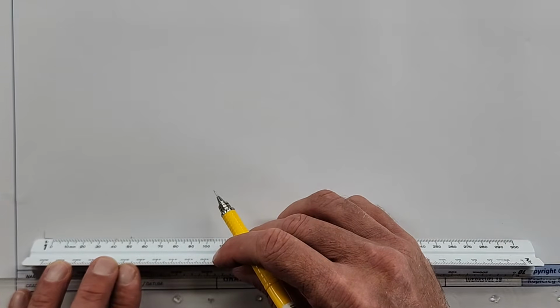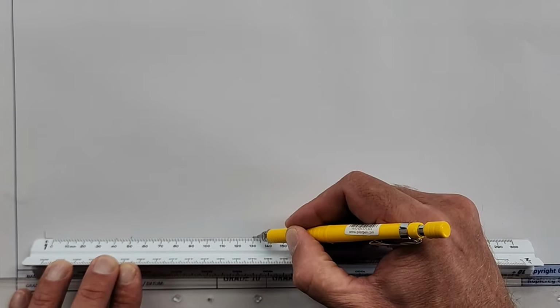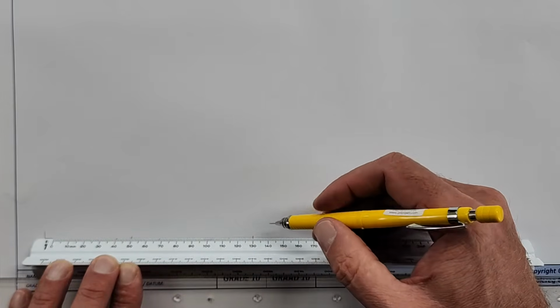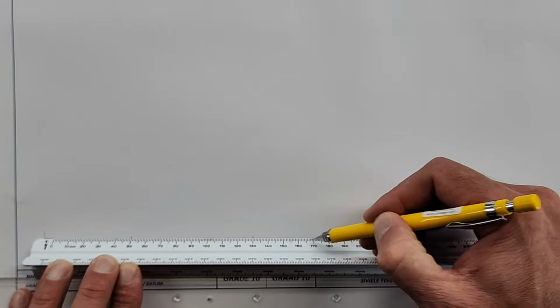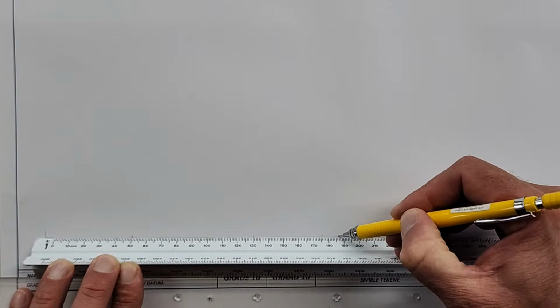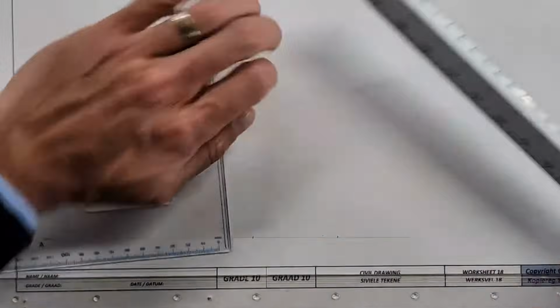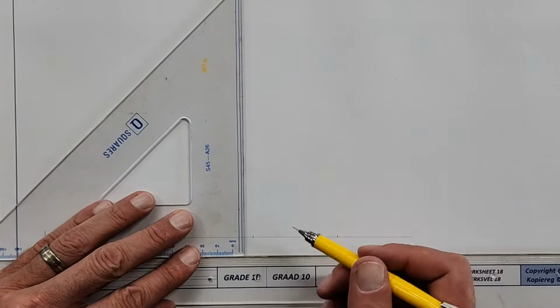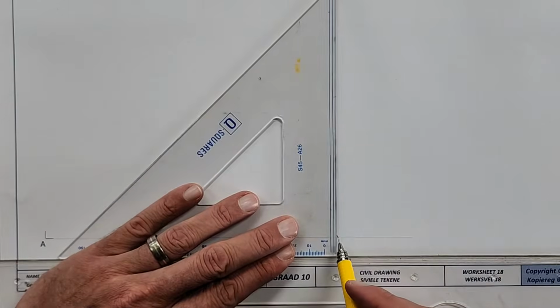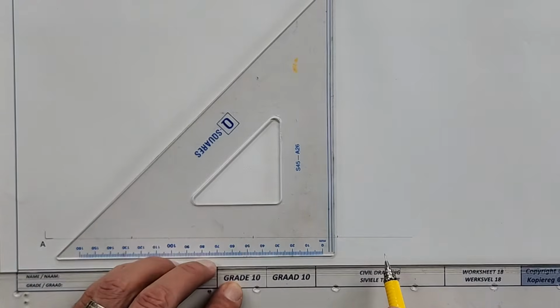which takes me to here. Then I have another 56, 10, 20, 30, 40, 56, and that is the corner. From here we're going to go upward 2,500. So we're going to make sure we keep our page aligned here.